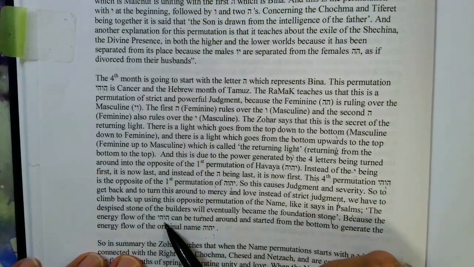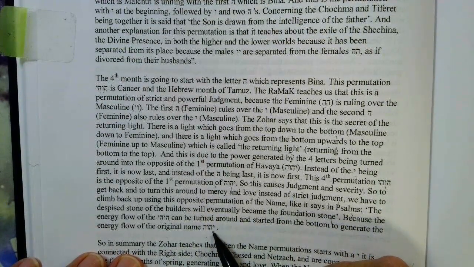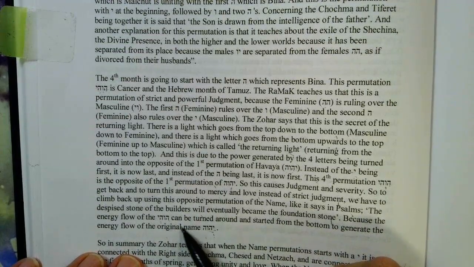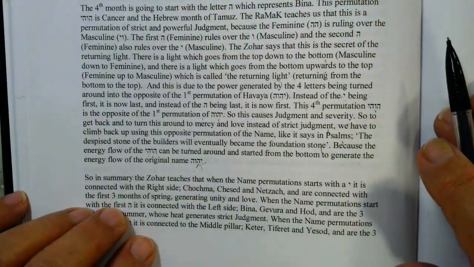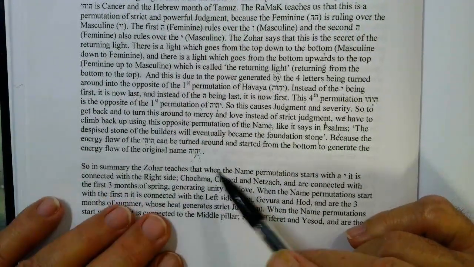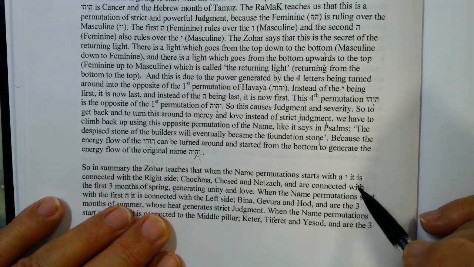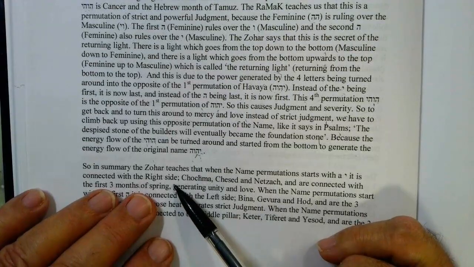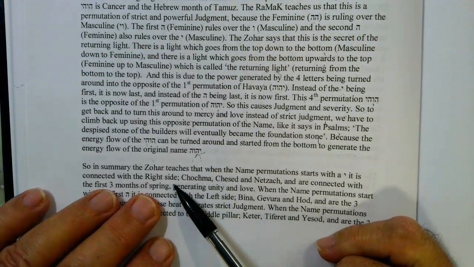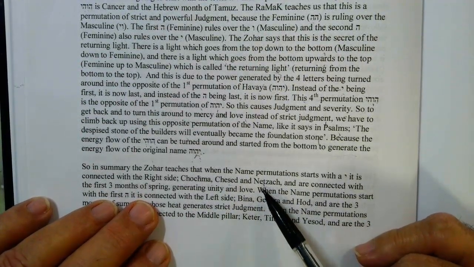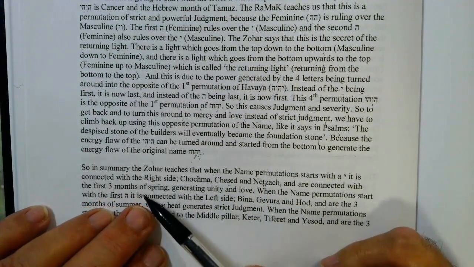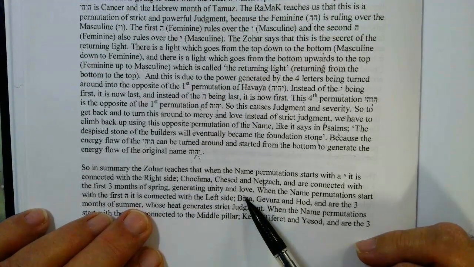So let's take it like this. This is really the backwards of this thing. So the Yud, which is the first here, is the last there, and so on and so forth. It's the backside. It's the opposite. So in summary, he says, the Zohar teaches that when the name permutations start with Yud, it is connected with the right side, now understand that the way that permutations go is they're connected to the right side, the right side is the masculine side. This would be the right side is called Chochmah, Chesed, and Netzach. Those are the 3 spheros on the right side of the primordial man, and are connected with the first 3 months of spring, generating unity and love.